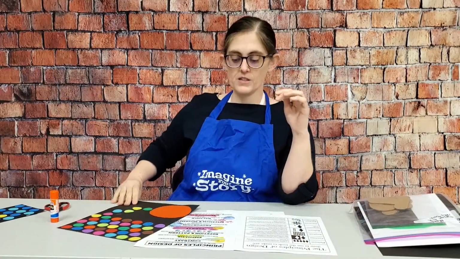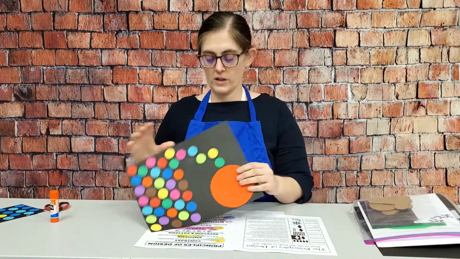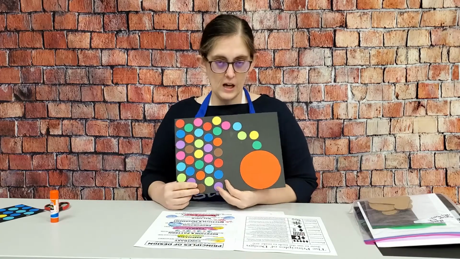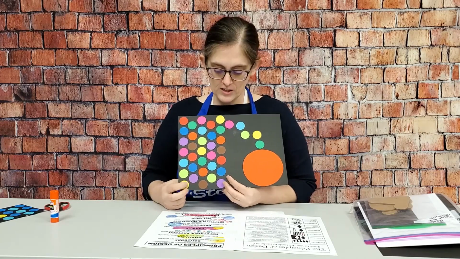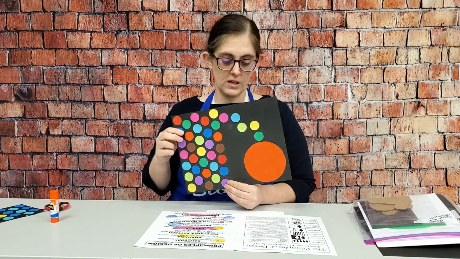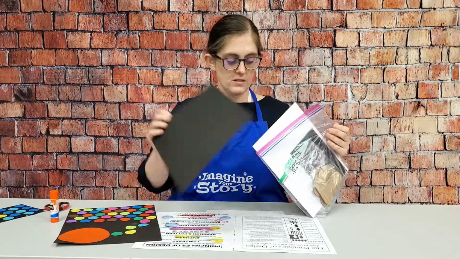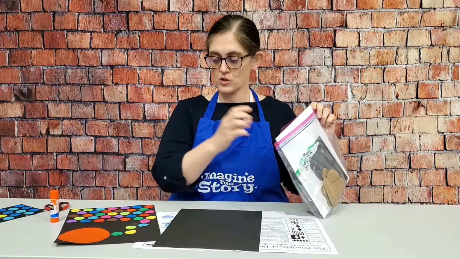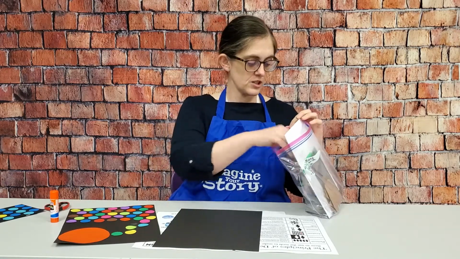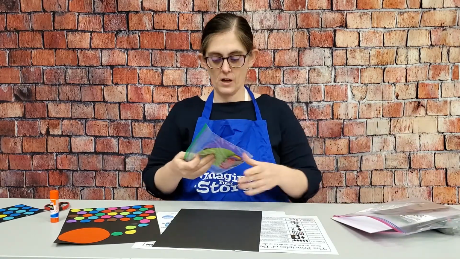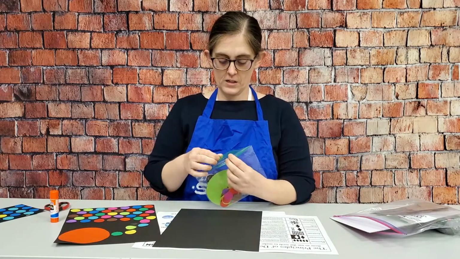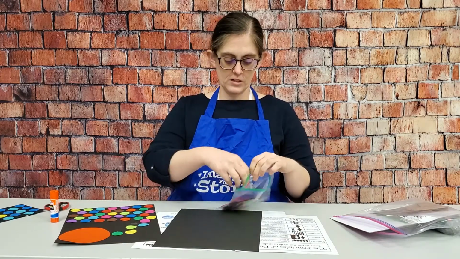So for our project for today, we are doing just any kind of project you can come up with using the black paper out of your packet, and then there's squares of paper. I've actually already cut my squares up into circles because I wanted to do this project.